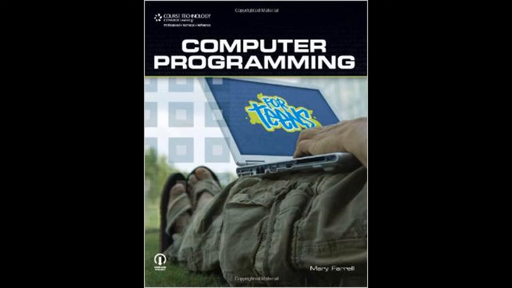They are as removed from machine language as a king or queen is removed from the everyday worries of life, like making money, paying bills, and so on. Machine language is made of all binary digits, but high-level languages use English words to give directions to the computer.